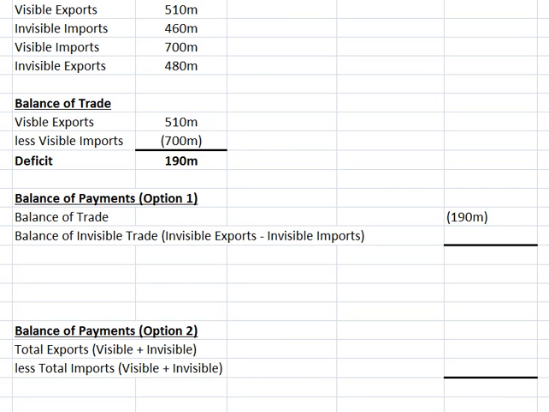Now our balance from invisible trade in this question is the difference between invisible exports and invisible imports. Invisible exports in this question are 480 million, and invisible imports are 460 million.